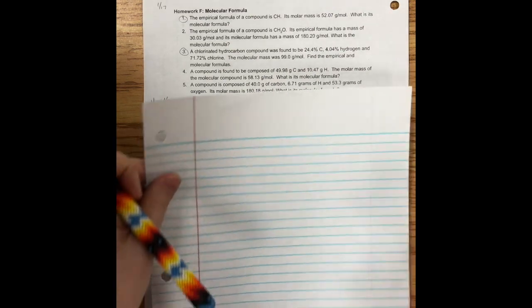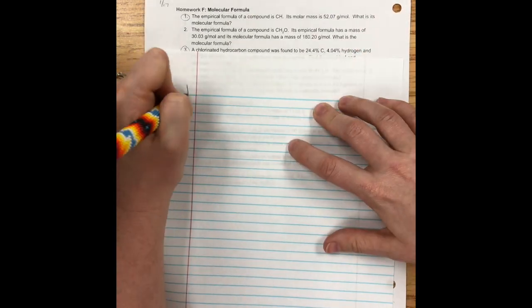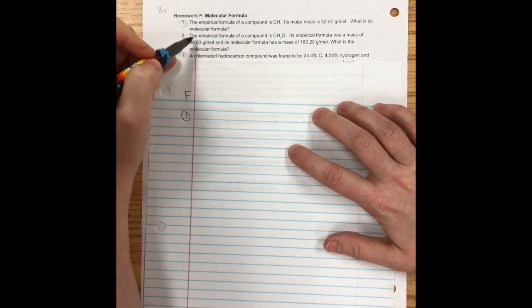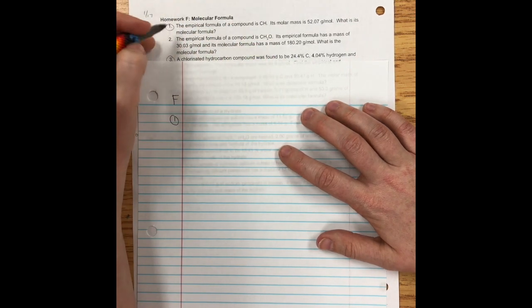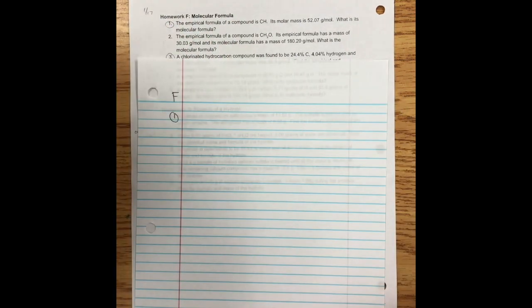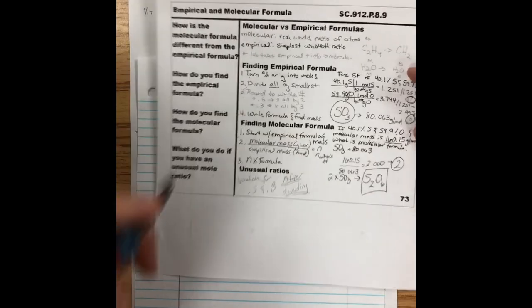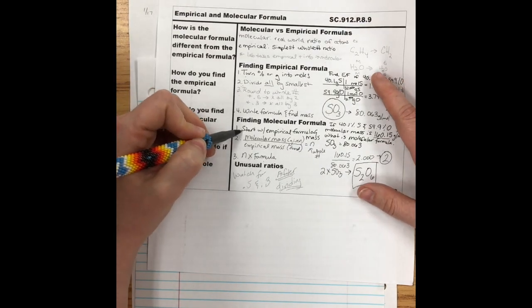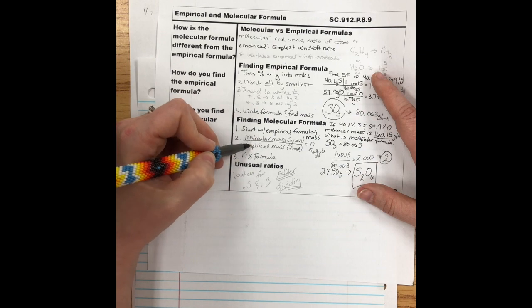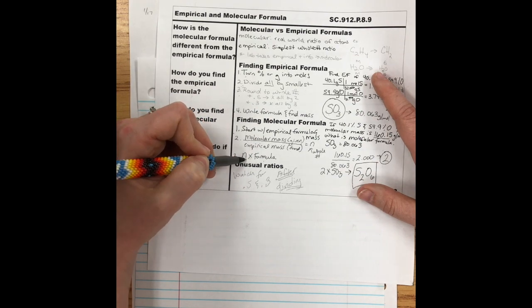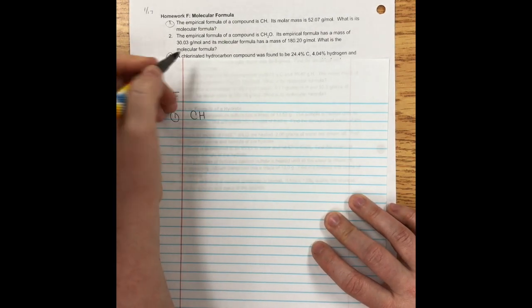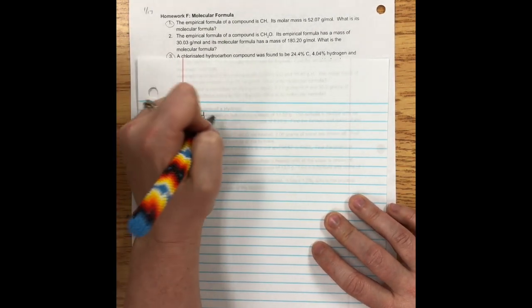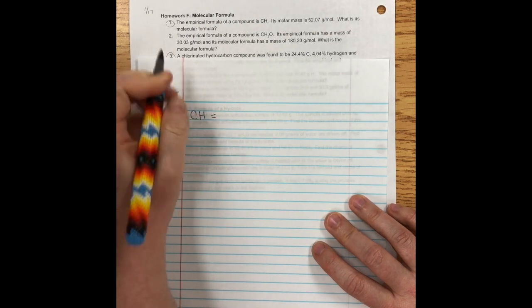Okay, so problem number 1 in homework F says the empirical formula of a compound is CH. The molar mass is 52.07. What is its molecular formula? If I look at the notes, to find the molecular formula, I have to start with the empirical formula, take the molecular mass divided by the empirical mass, and then multiply that number in. I've already been given the empirical formula, CH, but I need to know the empirical mass. So what's the empirical mass of CH?